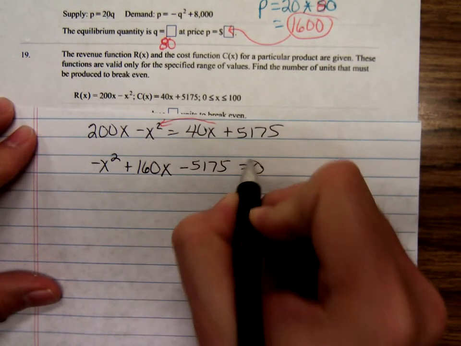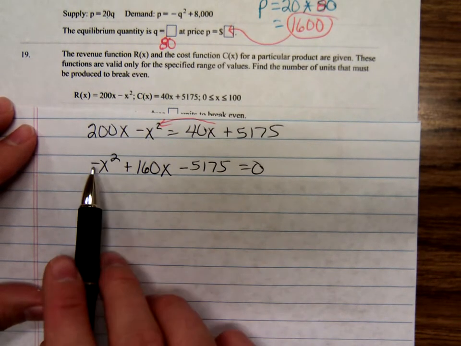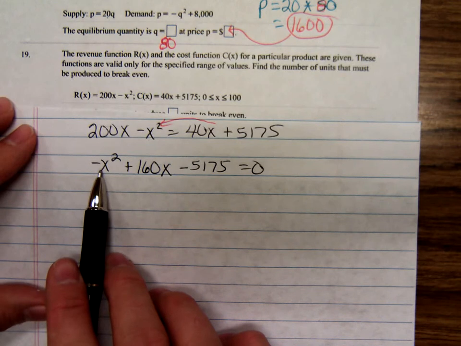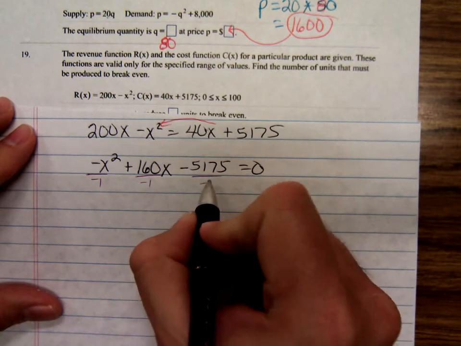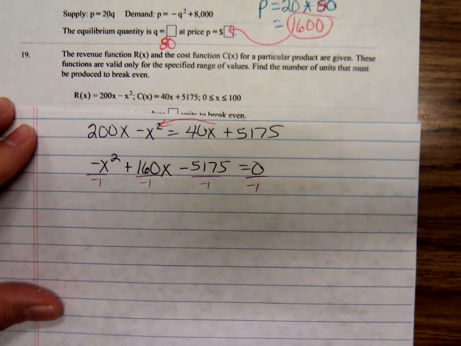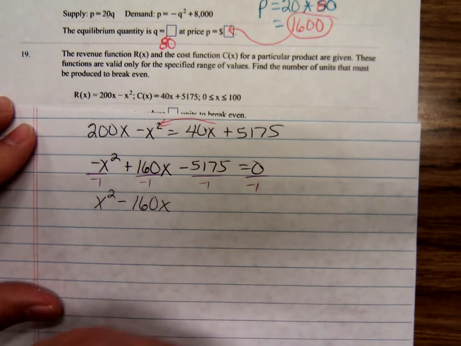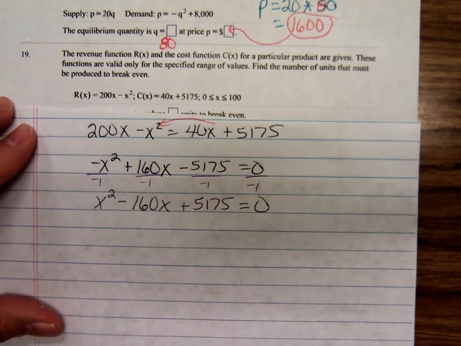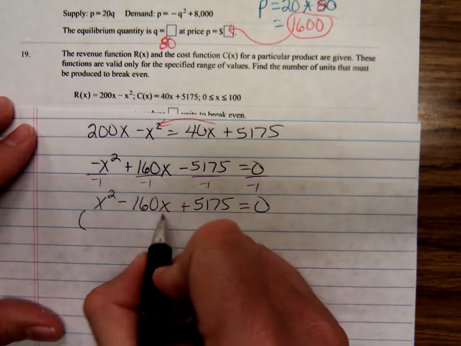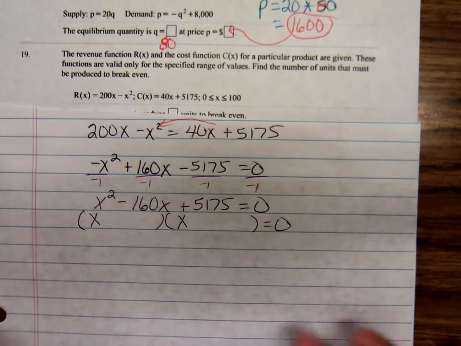5175. Now, I could draw my two parentheses and start factoring, but whenever I factor, I always like that first number to be positive. So, if I just divide straight through by negative 1, I would have x squared minus 160x plus 5175 equals 0. x and x, and now you need a calculator to sort of play around.